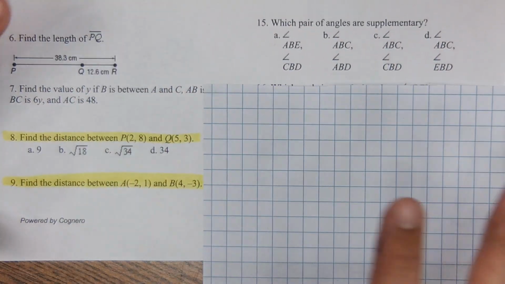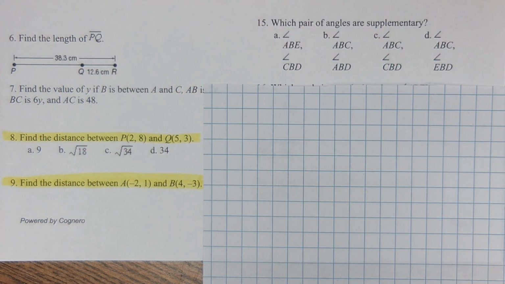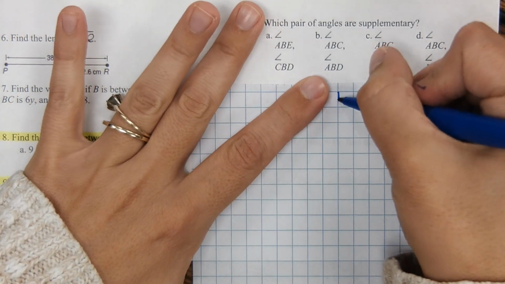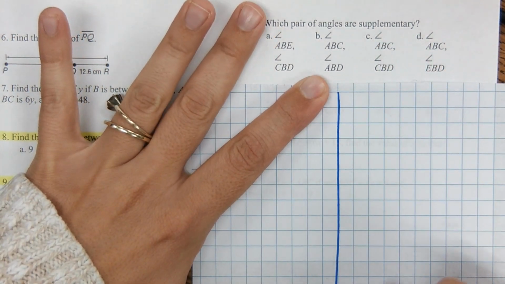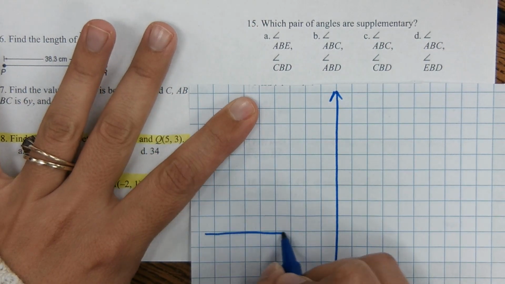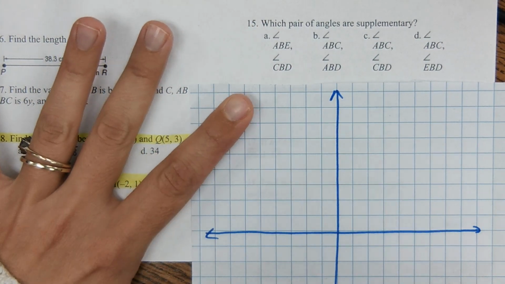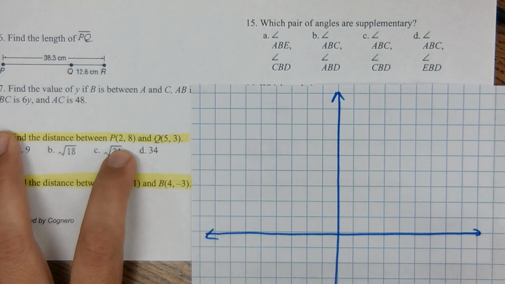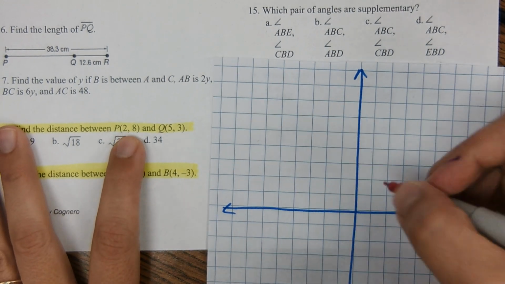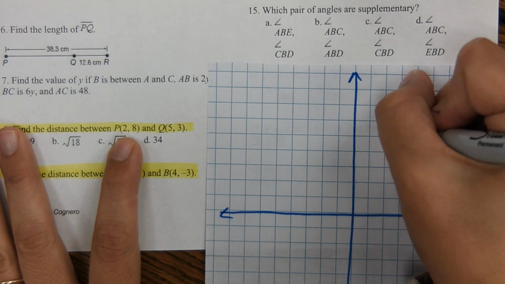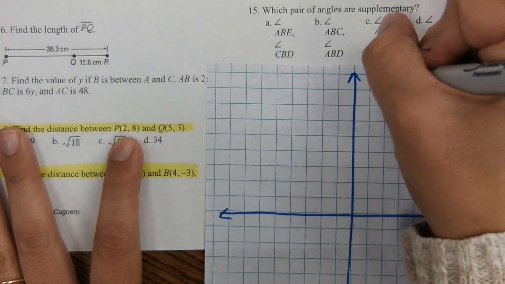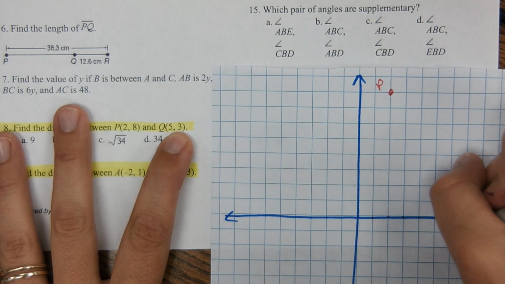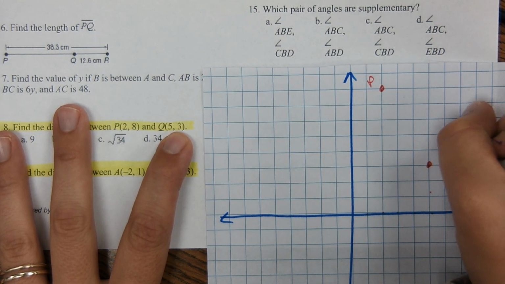Okay, so for 8 and 9, the easiest way to do these is to actually just graph out the points. So on your graph paper, you'll just make a coordinate plane if you haven't already. And then we'll graph the points. So the coordinates here, 2, 8, 2, 1, 2, 3, 4, 5, 6, 7, 8. This is point P. And Q is at 5, 3, 1, 2, 3, 4, 5, 2, 3. Got point Q.